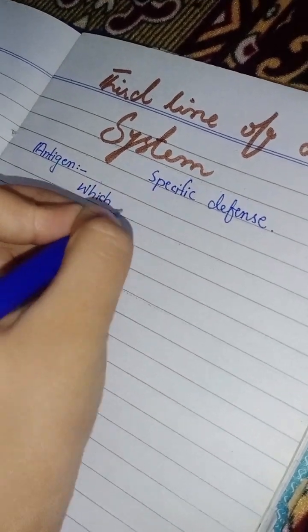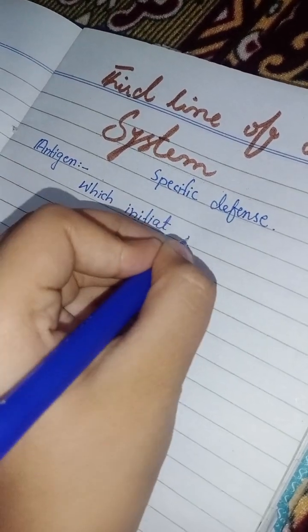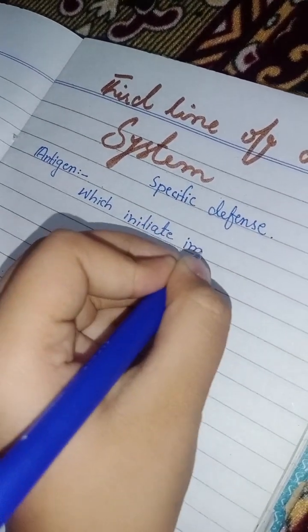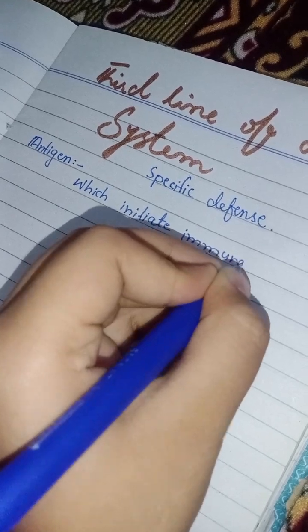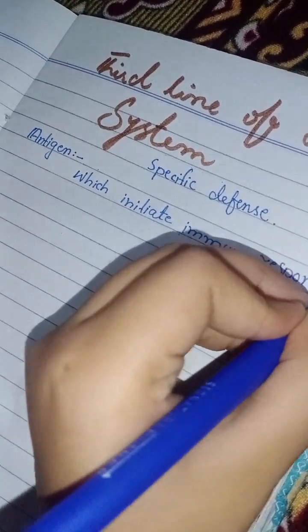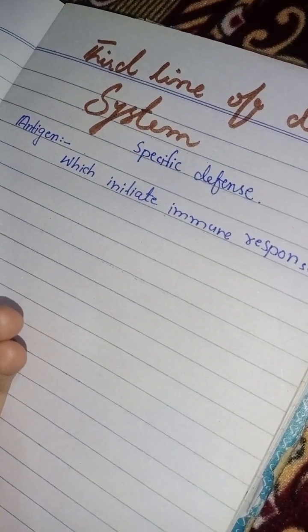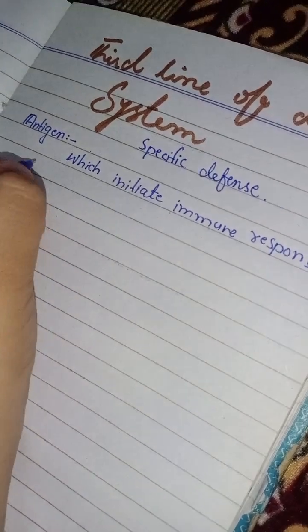So it may be bacteria, virus, or components of bacteria and virus. Okay.